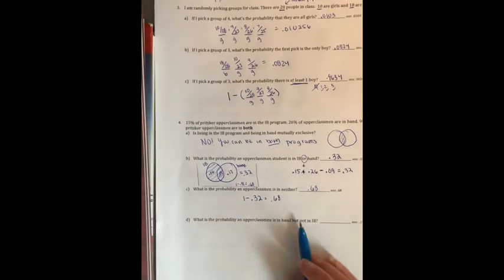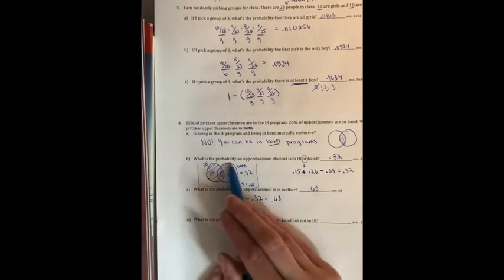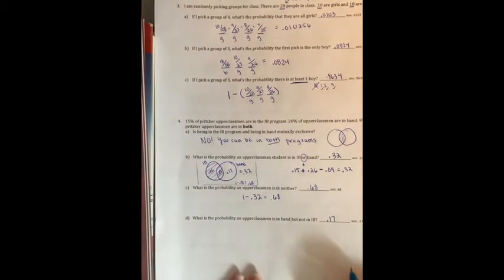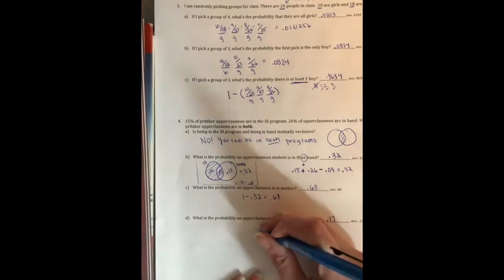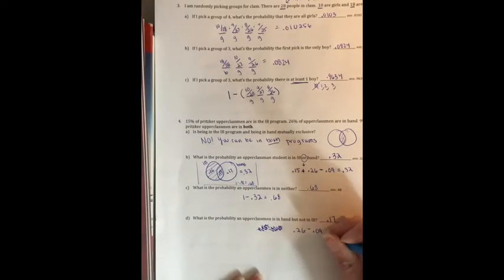And then what is the probability an upperclassman is in band but not in IB? So that's these guys over here. They're in band, but they're not in IB, so it's these 0.17. You could also think of it as, okay, I have 26% in band, but 9% of those people are in IB, so I could just subtract. All right. I'm going to move on to the next page and the final page.